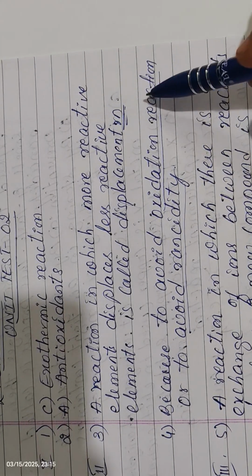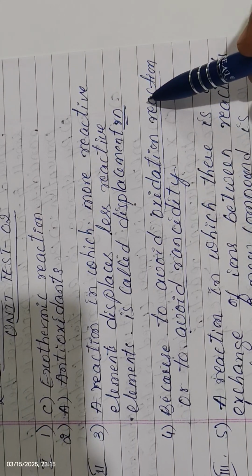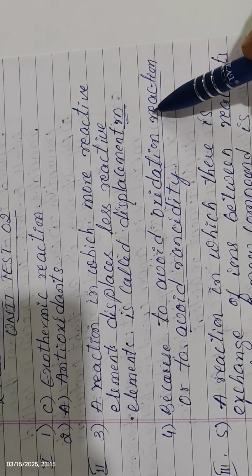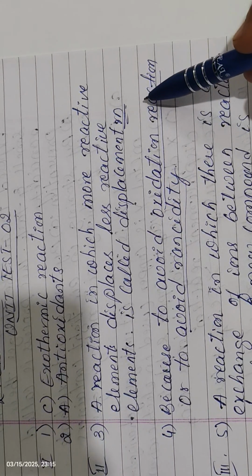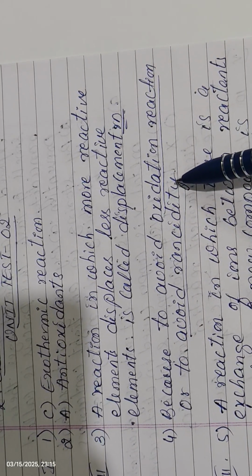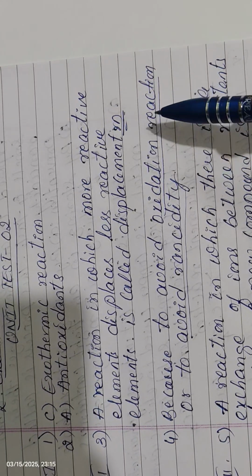When food made up of oils and fats undergoes oxidation, its smell and taste change. That process is called rancidity. So to avoid this rancidity, those packets of food made up of oils and fats are flushed with nitrogen gas. We'll move to the next question.